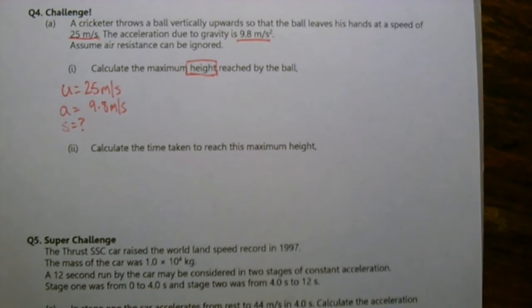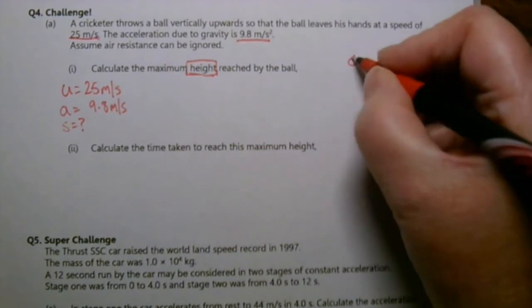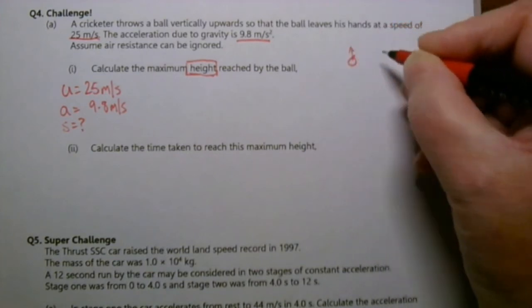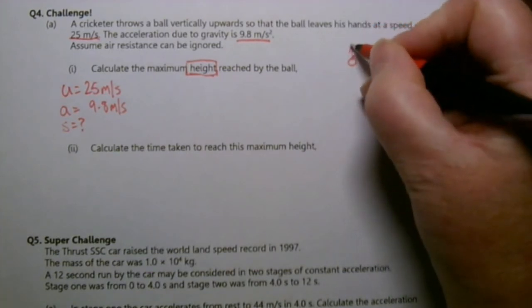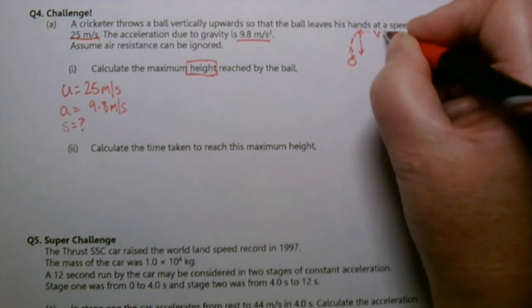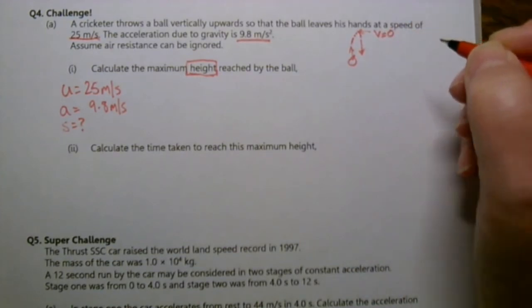Now, it looks like we haven't got enough information to do the question, but if you think about it, if you've got a ball and you throw it up, it's going to start with some speed, but then it's going to go up and then come back down again. And at this point here, at its maximum height, the final speed is going to be 0. So actually, v equals 0. They've just got a weird way of telling us that, saying calculate the maximum height, and then we've got to understand that when the height is the maximum, the speed of the ball is temporarily 0.